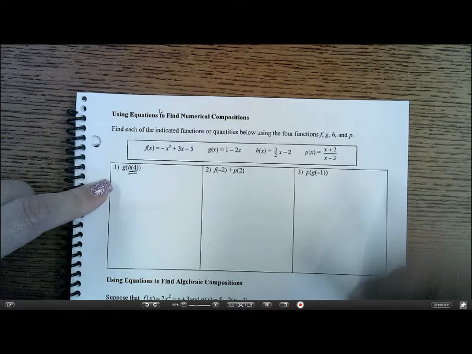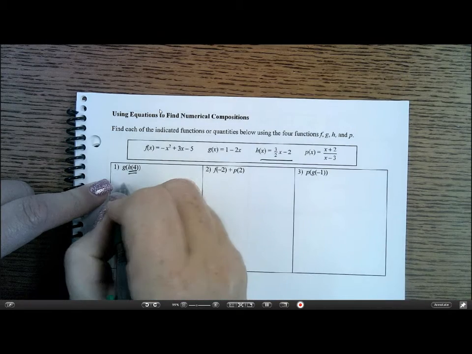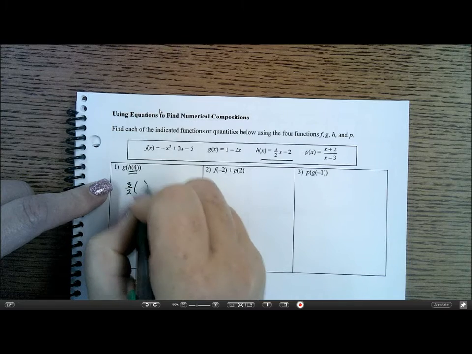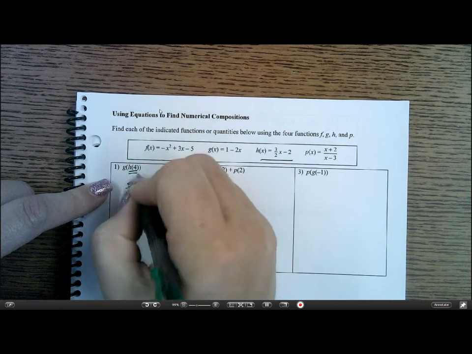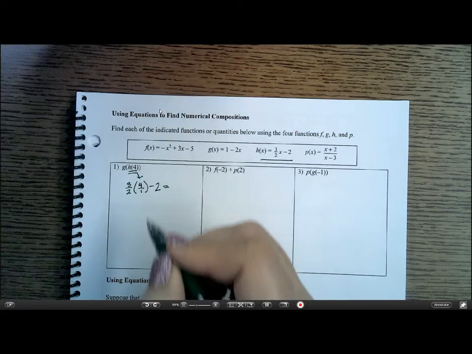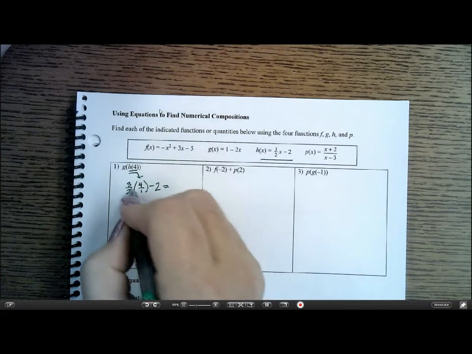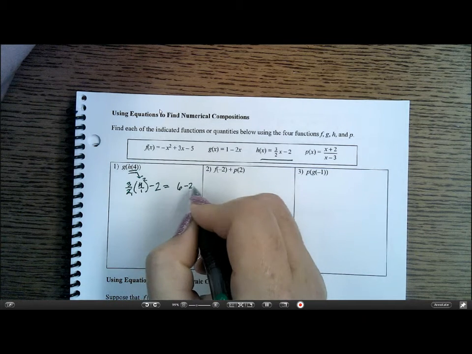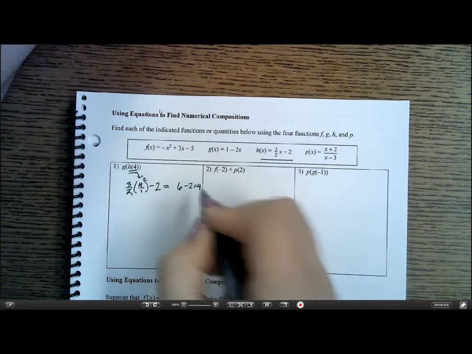So h function is right here. So we are going to start with 3 over 2 times the x minus 2. That 4 goes here. Remember, when we're dealing with fractions, we can reduce ahead of time. That's going to give me 6 minus 2, which is 4.